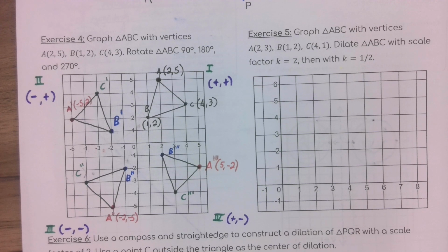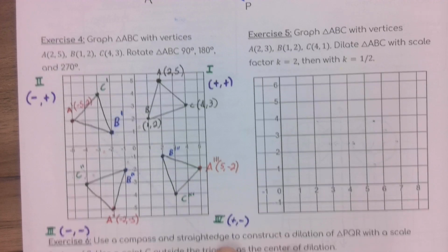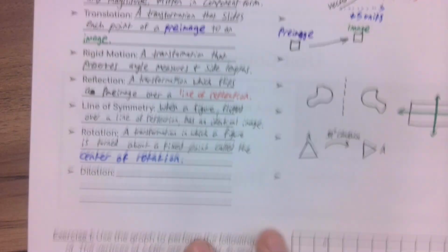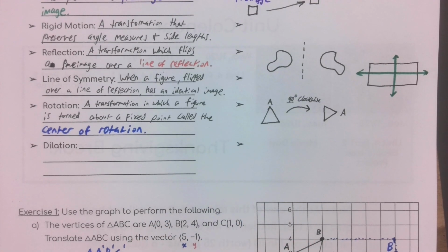We've got one more thing we're going to do, one more type of transformation. So let's flip back to the front page where we are going to talk about my favorite one. It's a transformation called dilation. Now, why is it my favorite? Because this one has so many real-world uses.